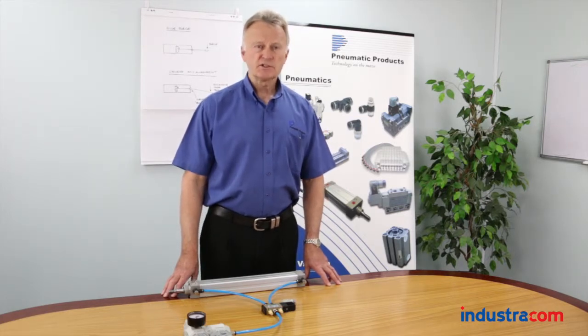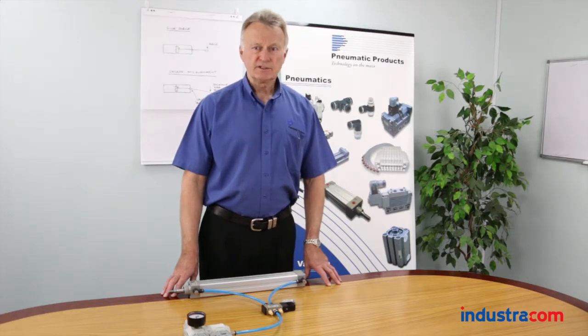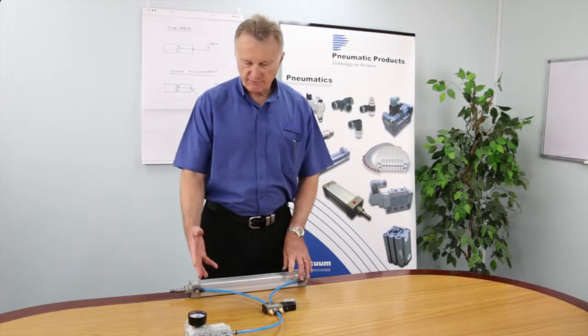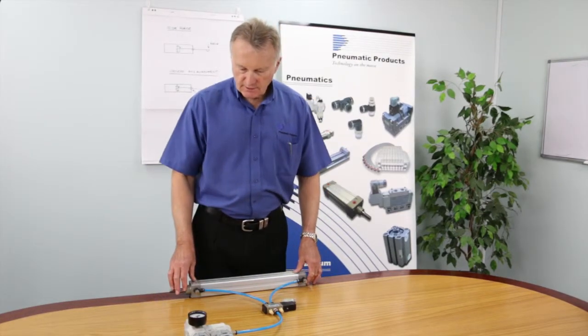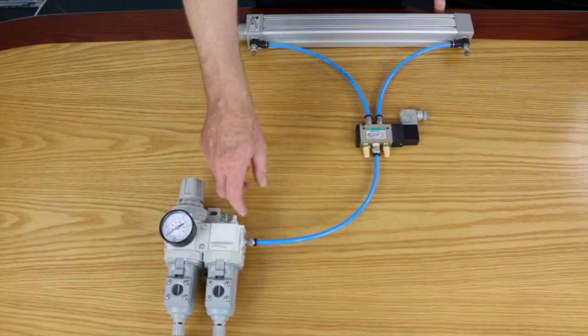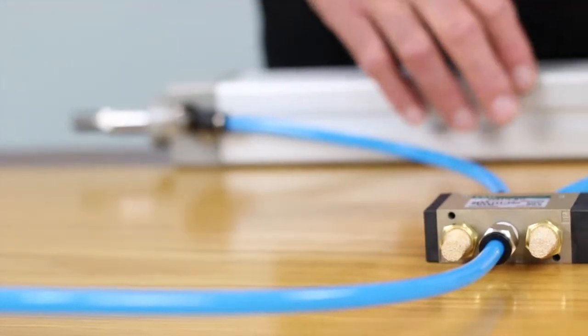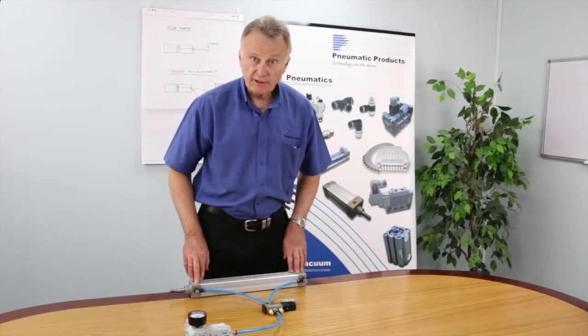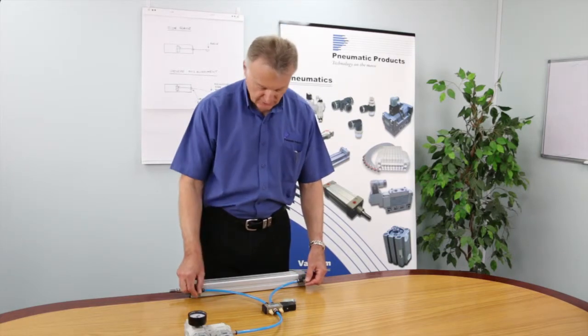The next consideration would be that the air has to be filtered and treated, and where it's filtered, of course, there's an element that could get clogged. Here we have a typical installation with a filter regulator and a lubricator, going through a valve to operate the air cylinder. The air cylinder we are showing here has a flow control at each end to control the speed.